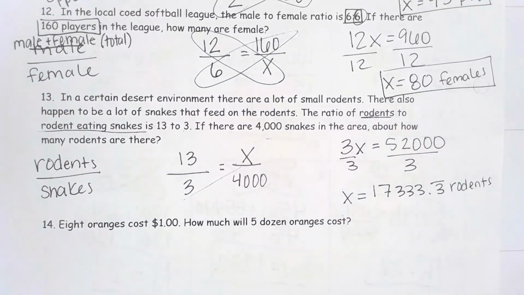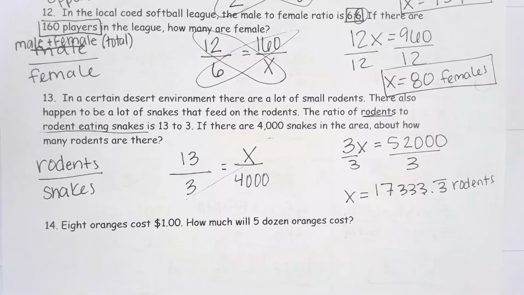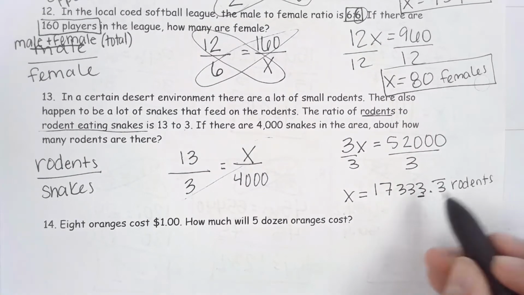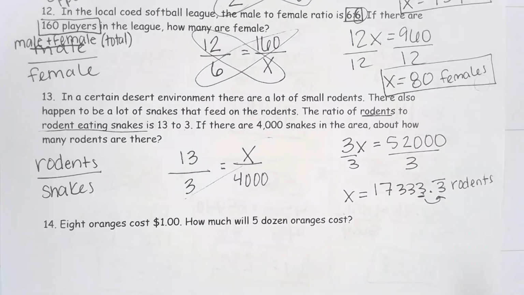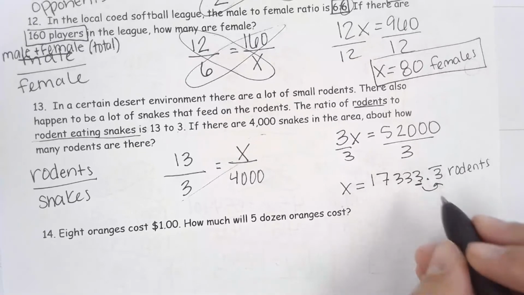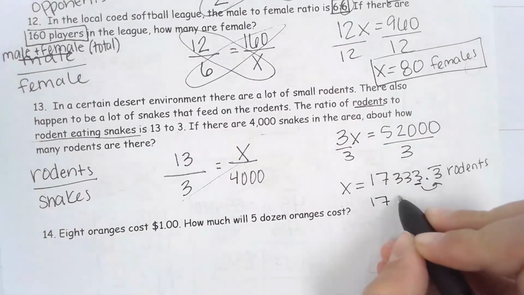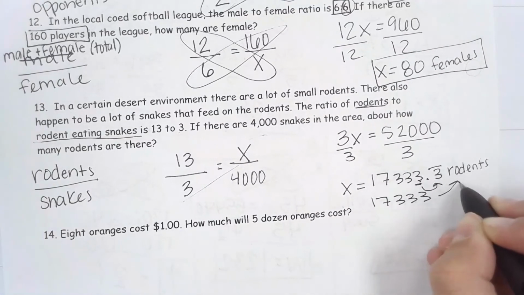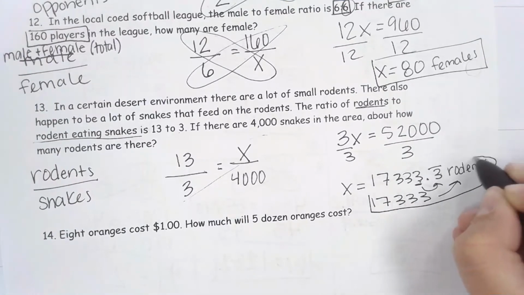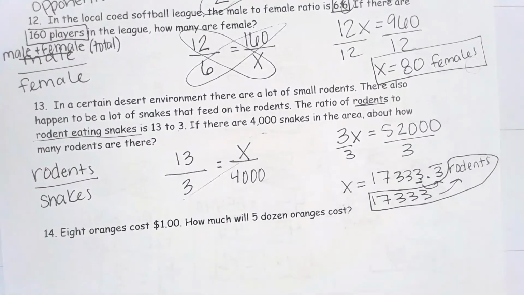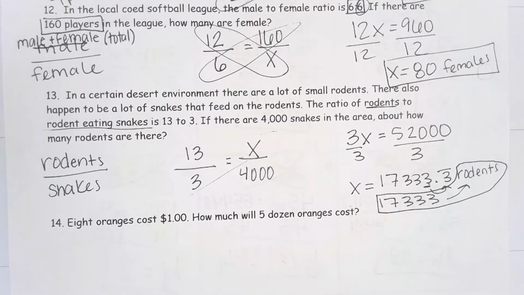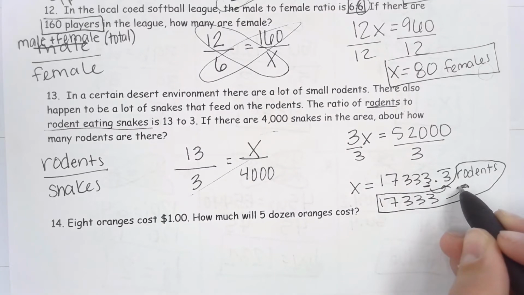Okay, so what you're going to have to do is round it to the nearest whole number. So looking at the ones place and looking at the number behind it, since the number behind it is not 5 or greater, I am going to leave the 3 alone. So our answer here should be 17,333 rodents. So that's one thing that you have to be careful with here when you are talking about proportions: if you get a decimal as your answer, you need to see if a decimal makes sense in your answer or not. So in this case, since we were talking about rodents, it did not make sense to have decimals, so we had to round it to the nearest whole number.